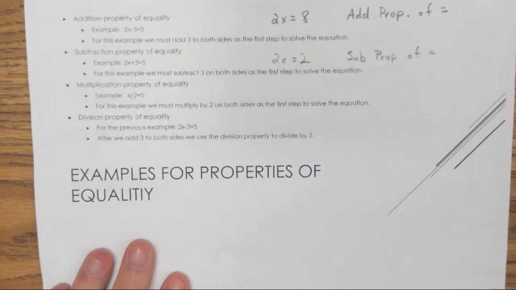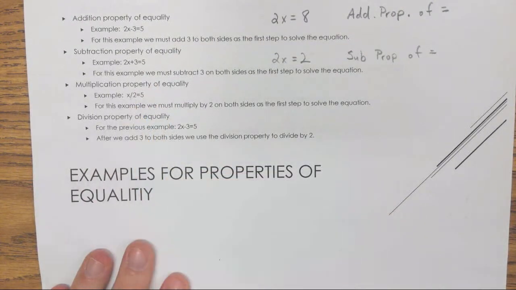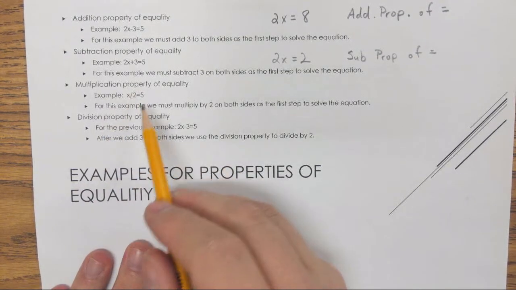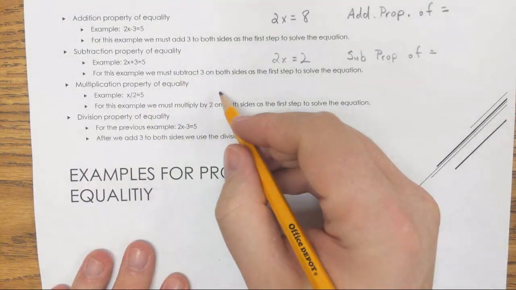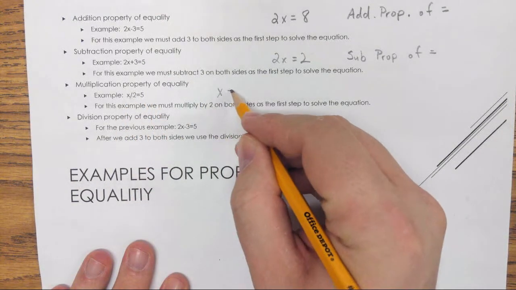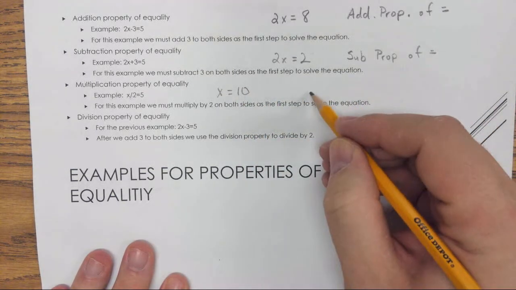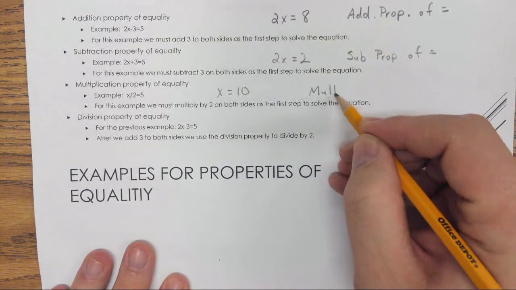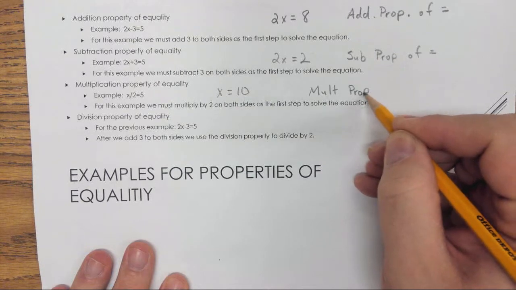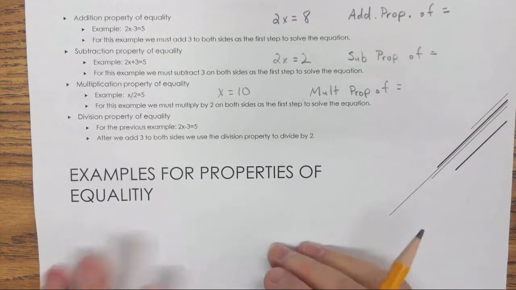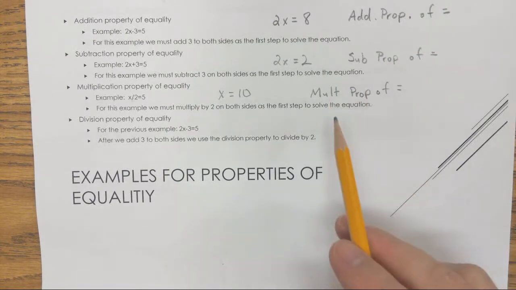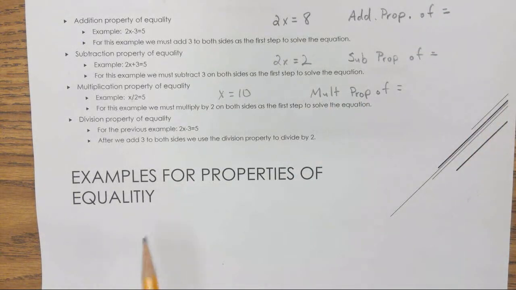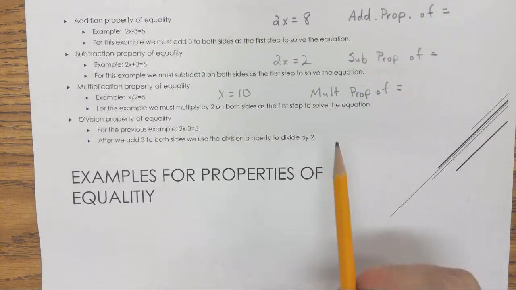Multiplication property of equality. I've got, in this example, x divided by 2 equals 5. Well, in order to get the x by itself, I have to multiply both sides by 2, because to undo division, I have to do multiplication. So then I get x equals 10, and that's because of the multiplication property of equality. And I know that I'm abbreviating these, and when we go to write the proofs, if you want to abbreviate as well, I don't have a problem with that, so long as I can make sense of what you're saying, okay?